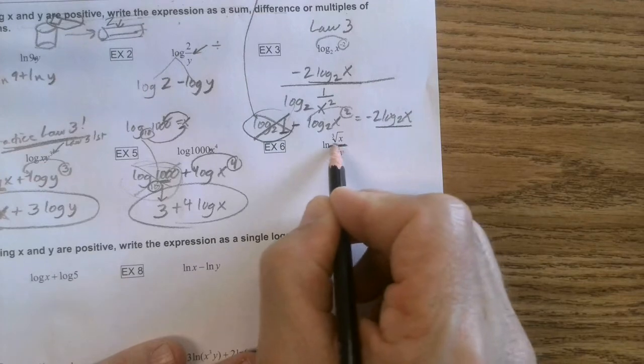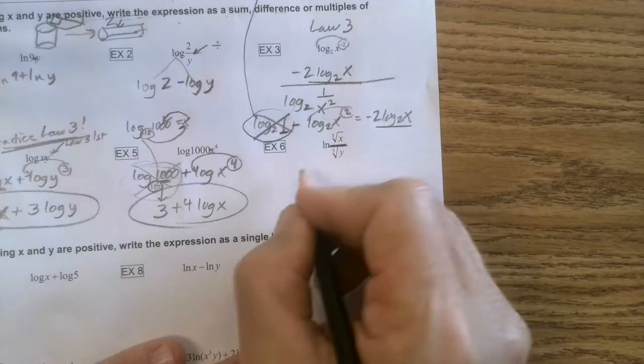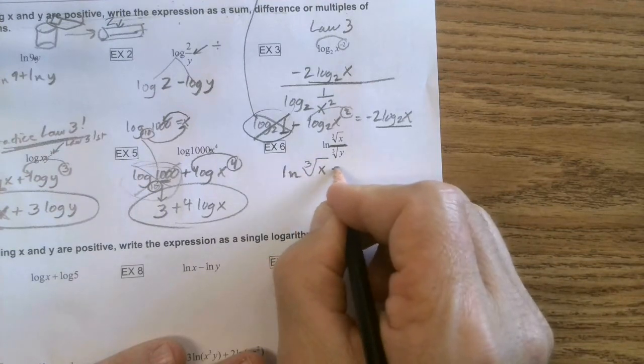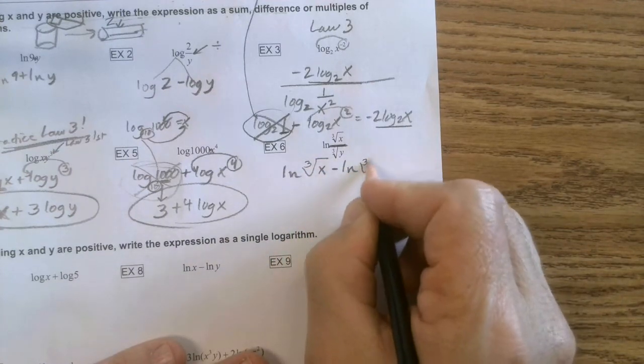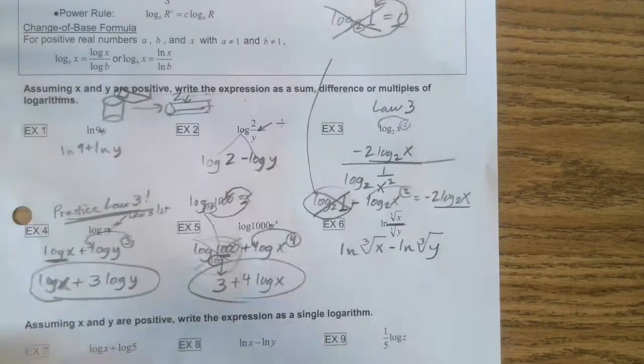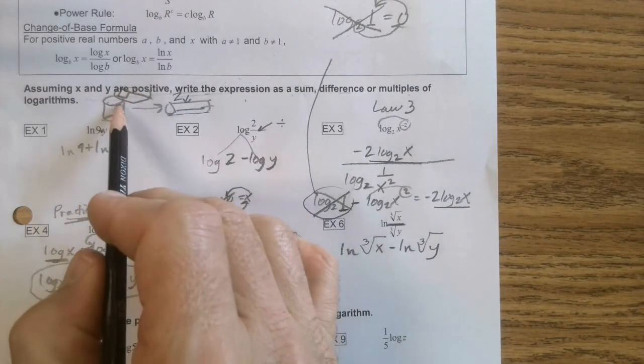All right, so we're going to start with the rule that's jumping out at me, and that's this guy right here. What does division mean? Subtraction. So it's the natural log cubic root of x minus the natural log cubic root of y. And I think this is what breaks people. It's like, listen, I just followed the instructions. I took the one log, I split it, I'm done.